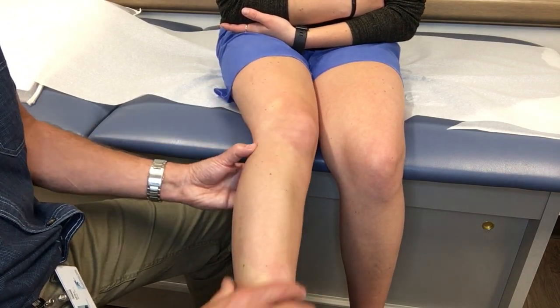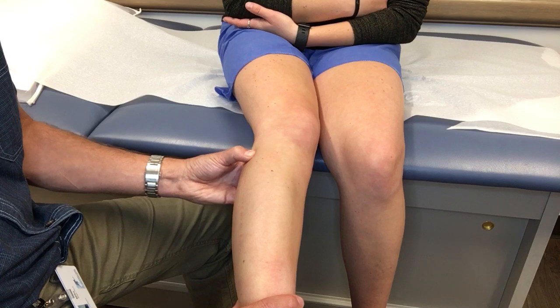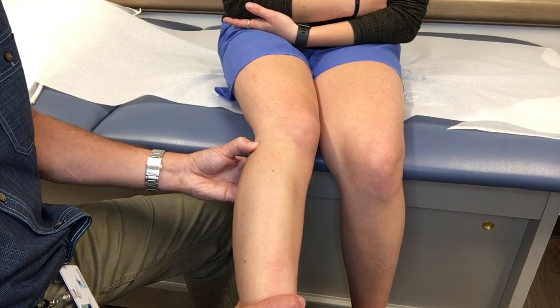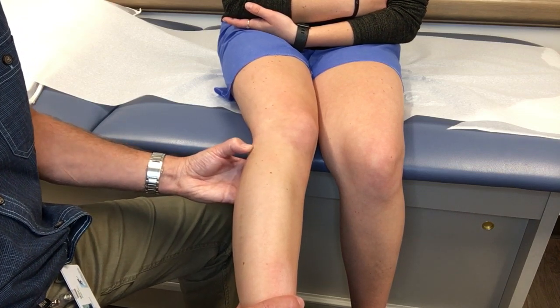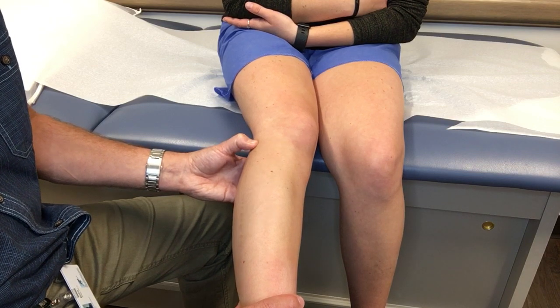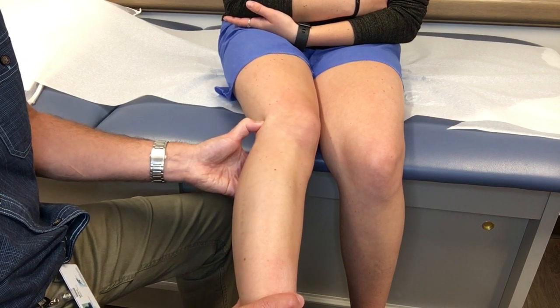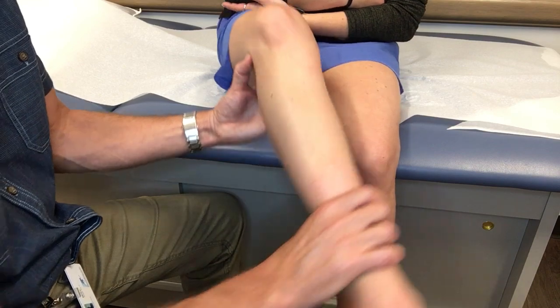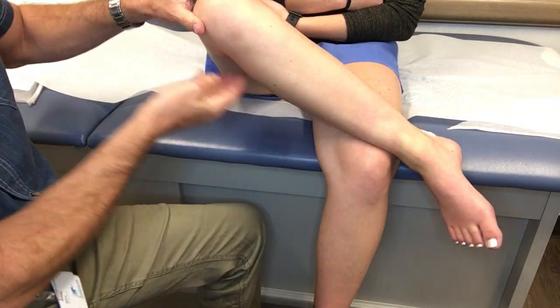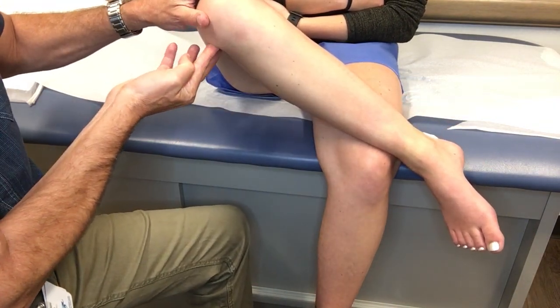And if we go lateral, we can always palpate the fibular head fairly easily right here. So the fibular collateral ligament or lateral collateral ligament attaches distally to the fibular head and then courses up to the lateral femoral condyle. And if we put the patient into a figure 4 position and stress that, we can actually palpate that ligament quite easily here.